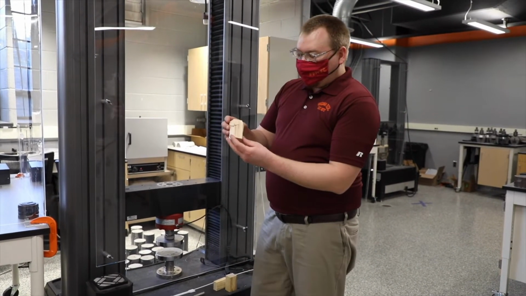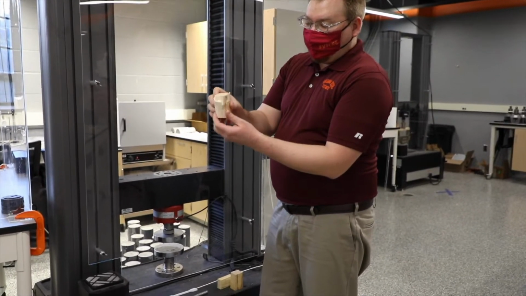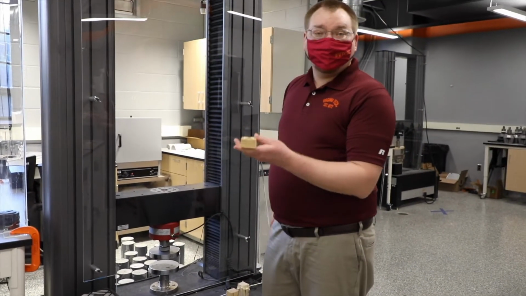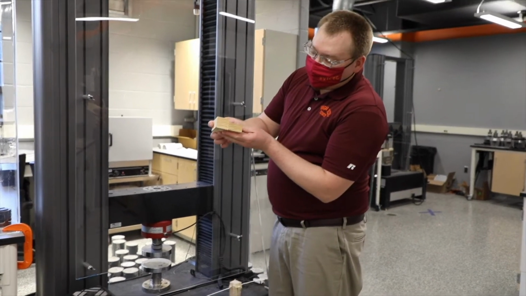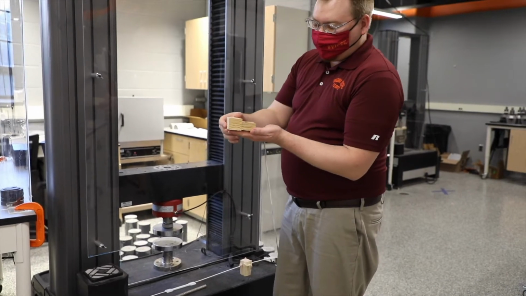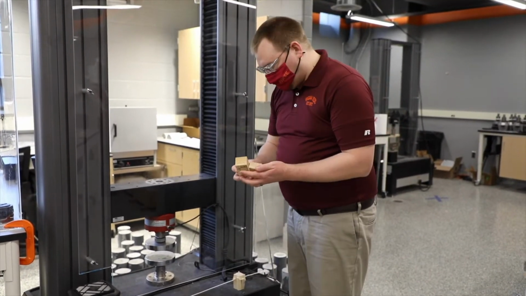So in this case here we have a sample that we compressed vertically. You can see how it failed. Here's one that we actually tested horizontally. You can actually compare sort of the size difference. We were able to basically squish the sample by half. Then once we removed the load, it actually did rebound a little bit.